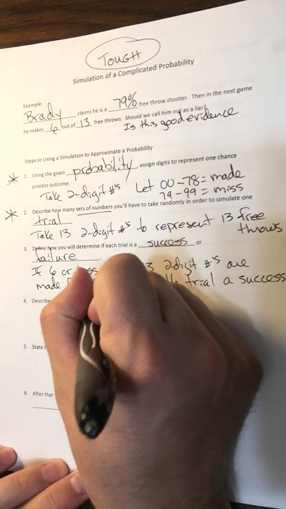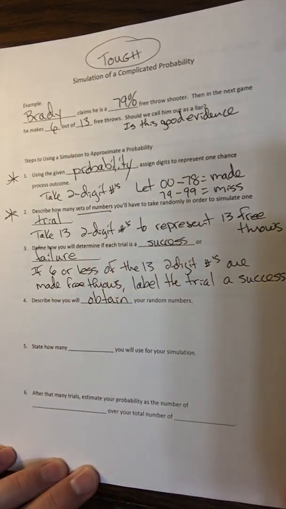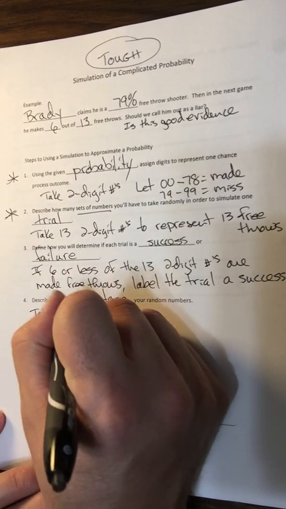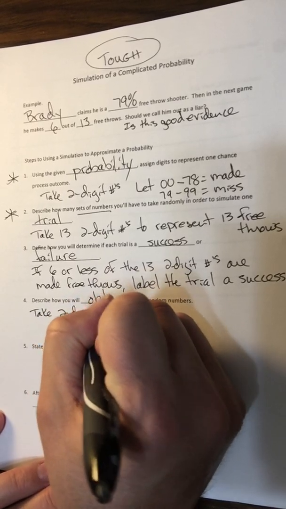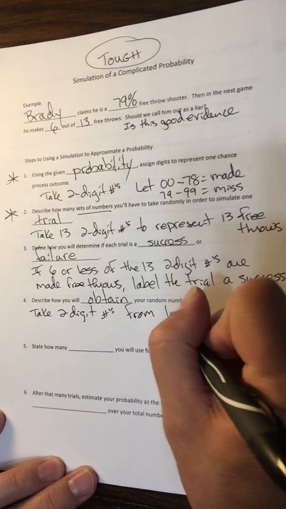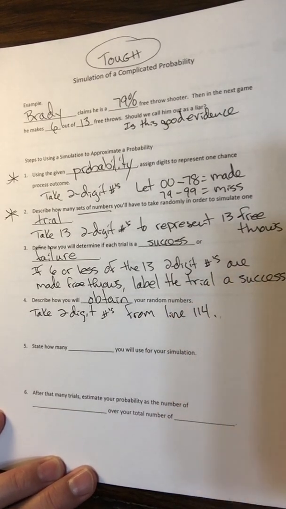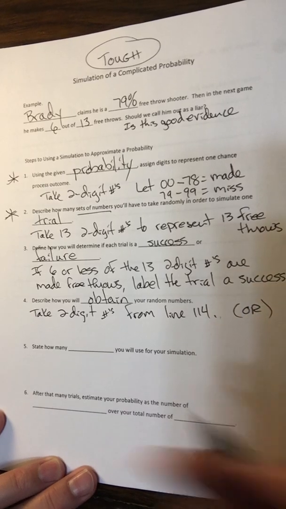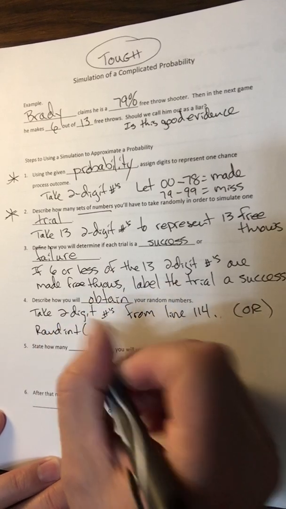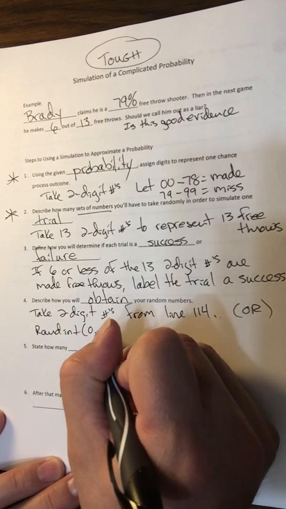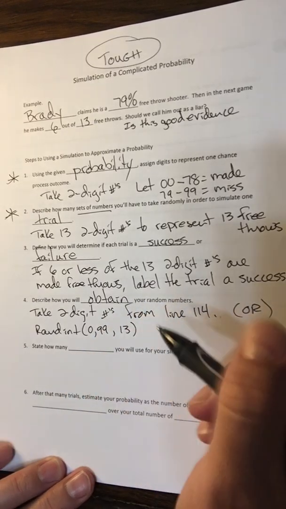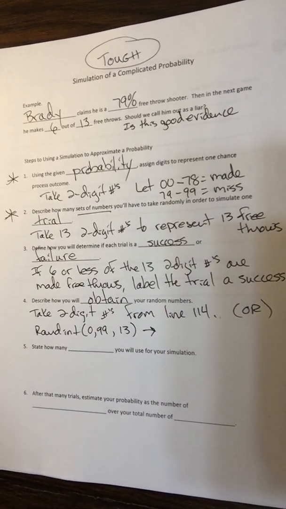Now, describe how you will obtain your random numbers. Okay, take two-digit numbers from, what did I use, line 114, I think, or we could do this. We could do random integer on our calculator that goes 0 through 99, and we want 13 of them. That would just generate 13 random numbers for us.